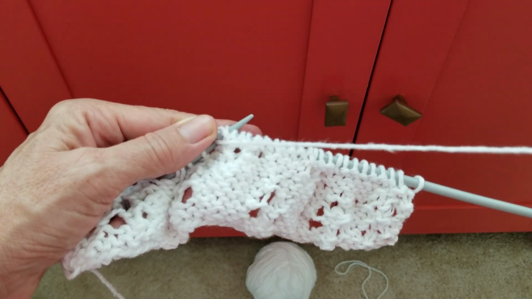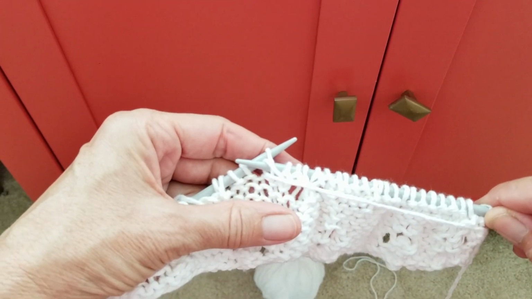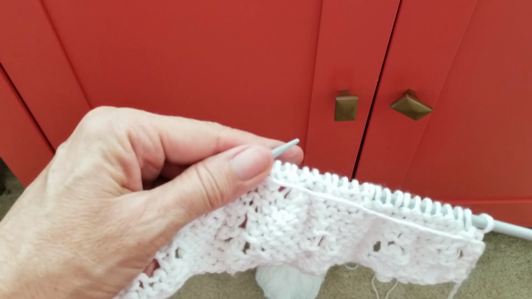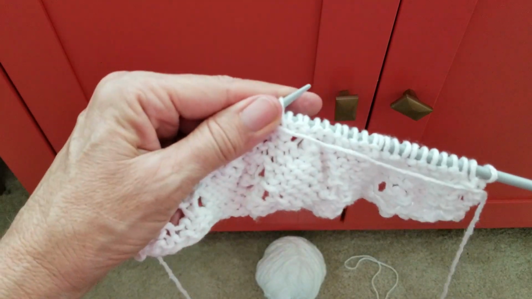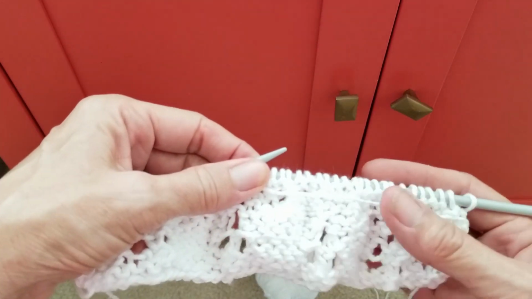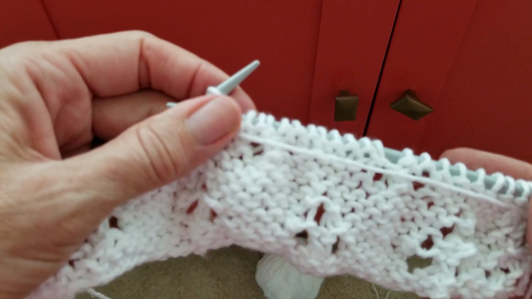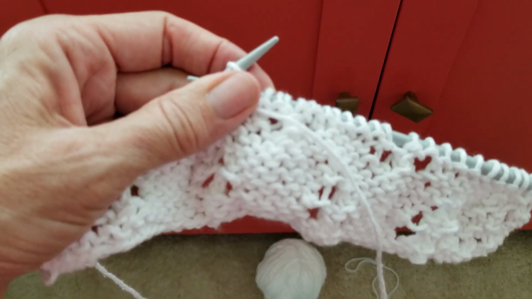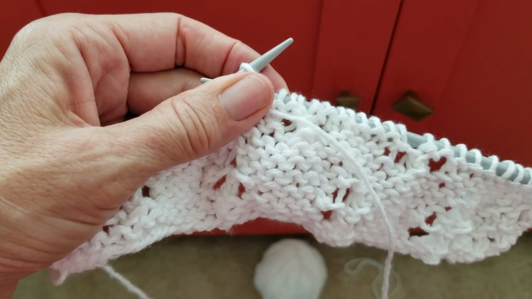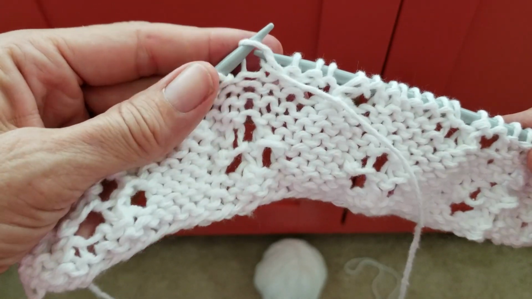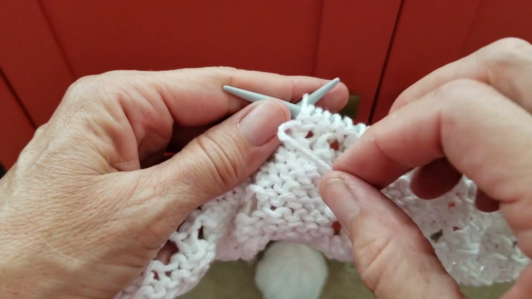One of the common problems that people have with this blanket is that their stitch count is off at the end of a row. And in trying to figure out why that might be, I'm thinking it might have to do with when on the back side we're purling, specifically purling the yarn overs. All right. So let me just kind of walk through that.